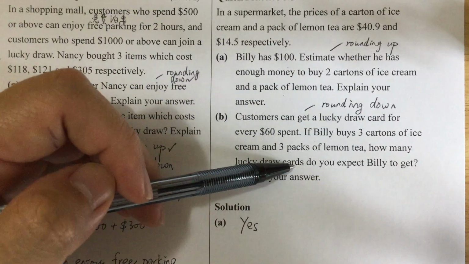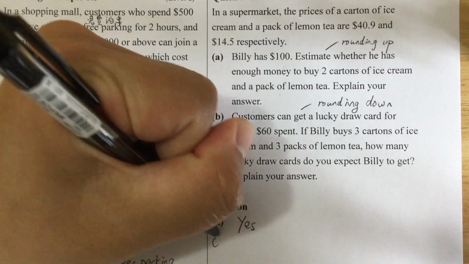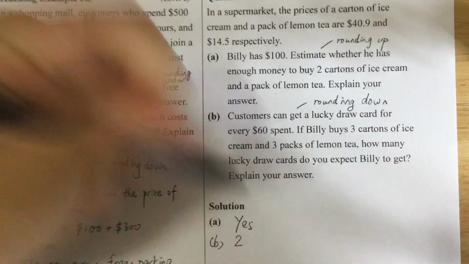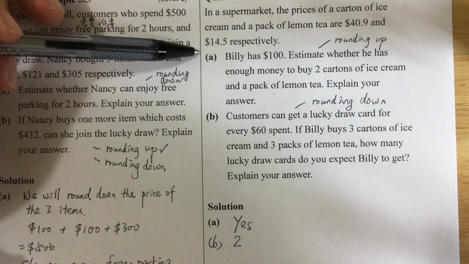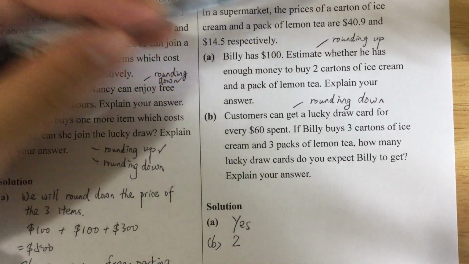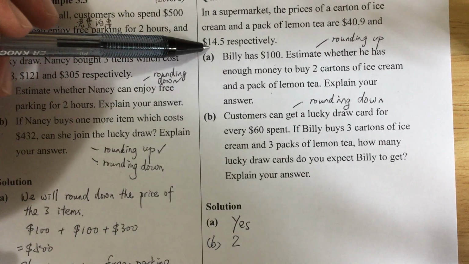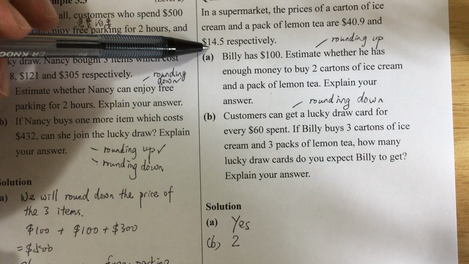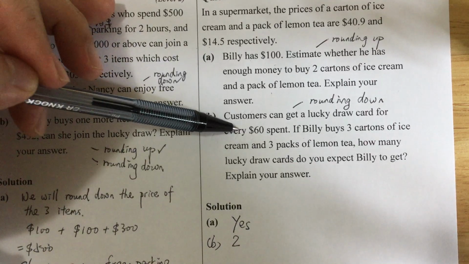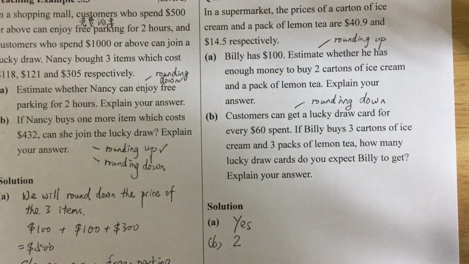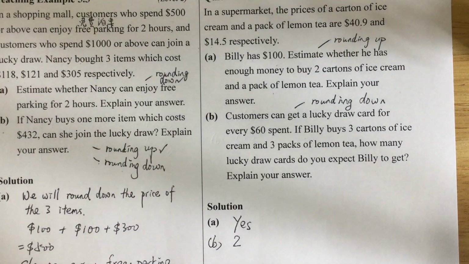For part B, the number of lucky draws the customer gets is only 2, because after 41 plus 14 plus 14, that is 54, and for 3 packs of it, that is not enough for 3 times 60. So obviously he can only get 2 lucky draws.